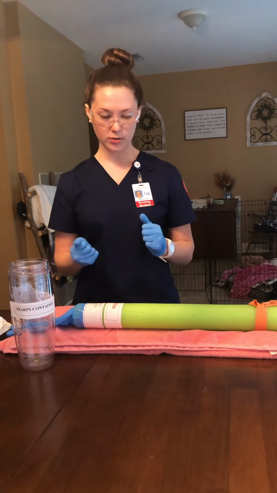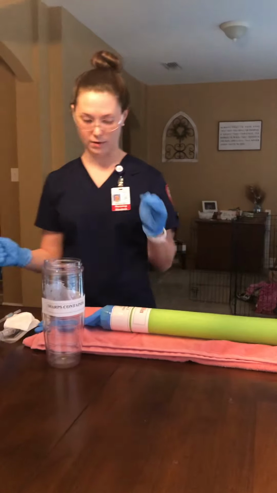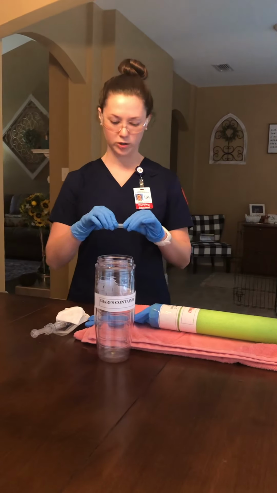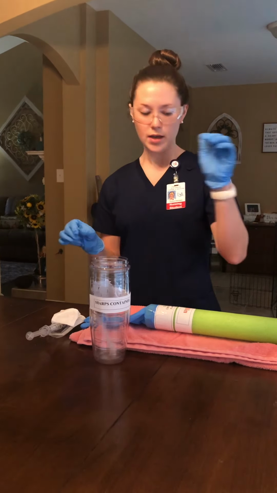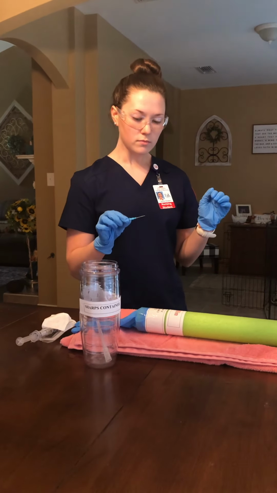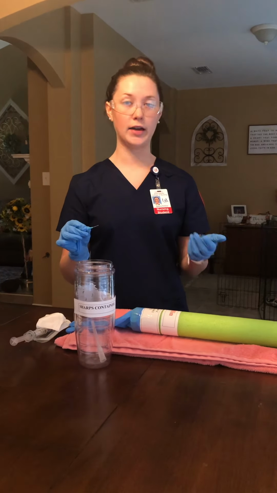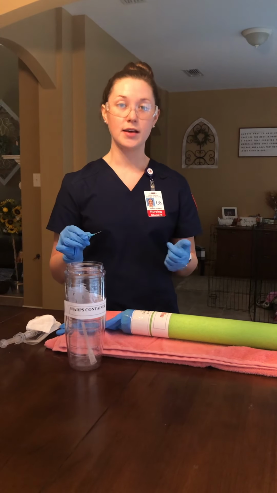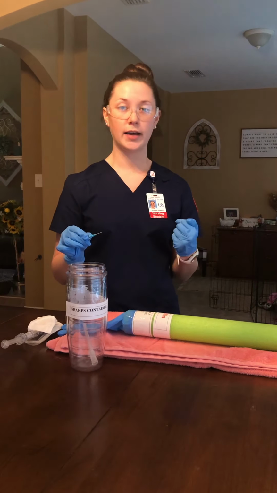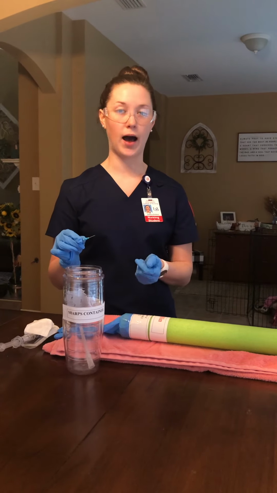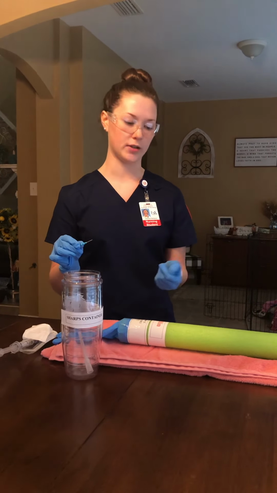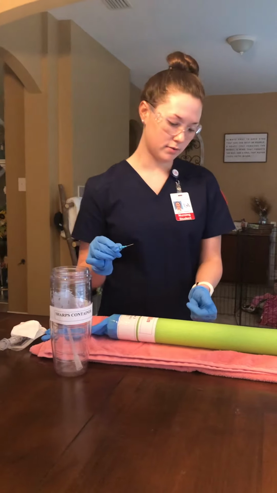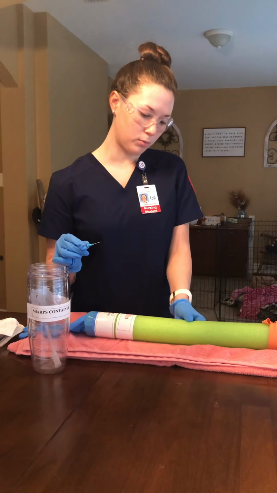So the next thing I'm going to do, after it's completely dry, it would be time for me to do the venipuncture. So I'm going to remove this. I'm going to anchor the vein 1.5 to 2 inches below the insertion site, and I'm going to pull it back in the opposite direction of the insertion site. So I'm going to do that. I'm going to pull it back.